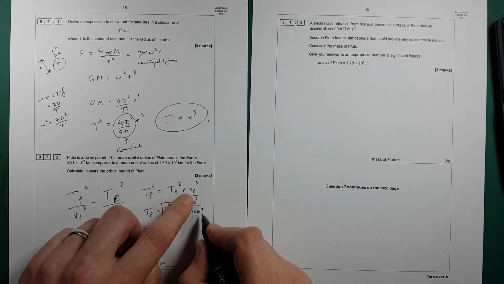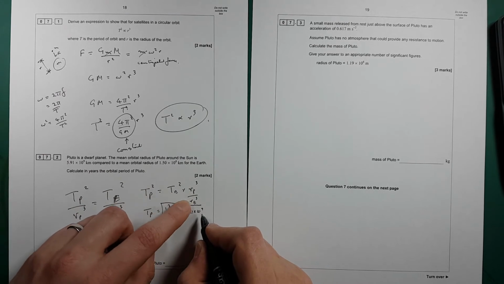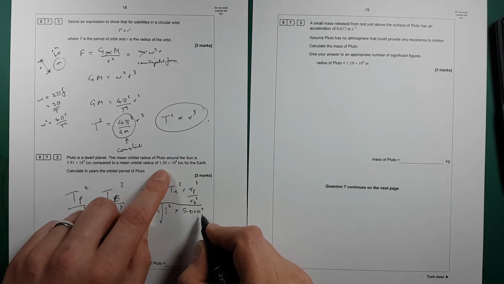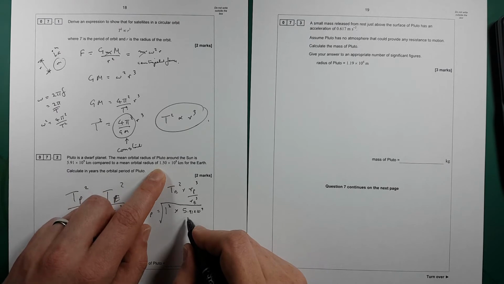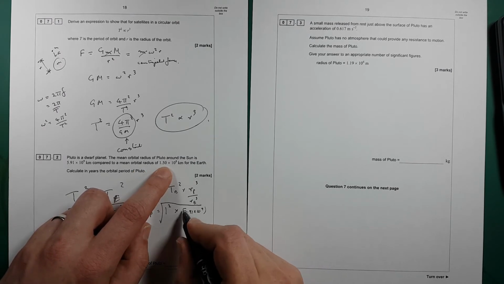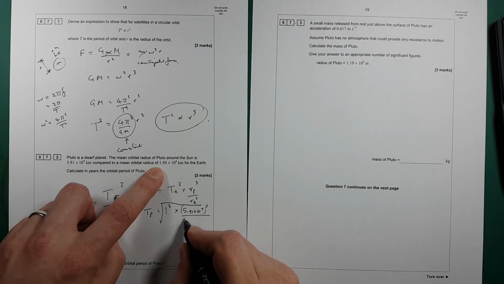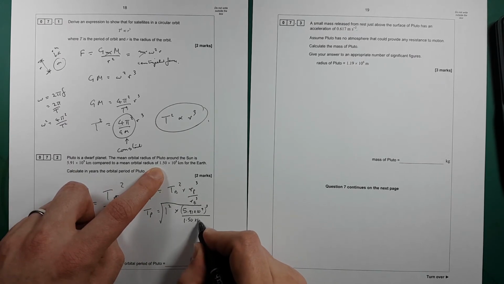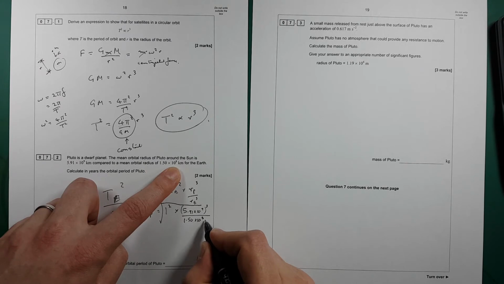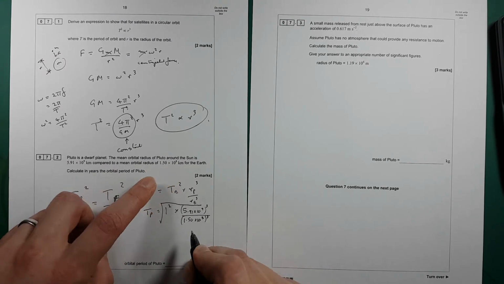But there's going to be kilometers on the top and kilometers on the bottom, so they're going to cancel each other out, so we don't need that. And that's going to be cubed divided by 1.50 times 10 to the 8 cubed.